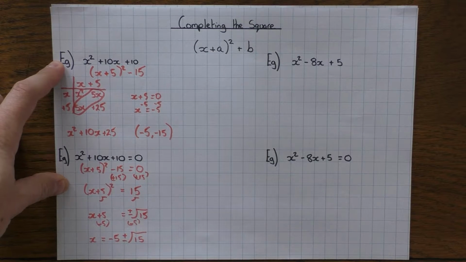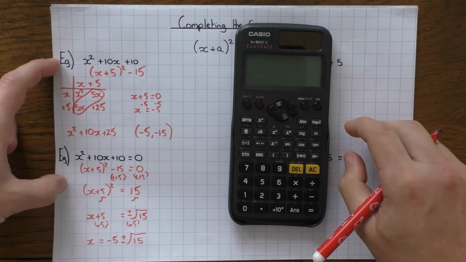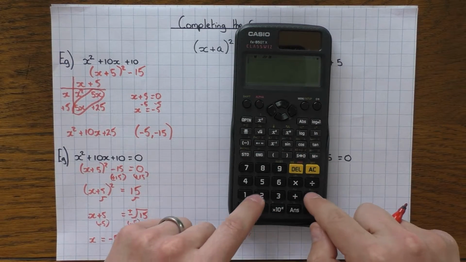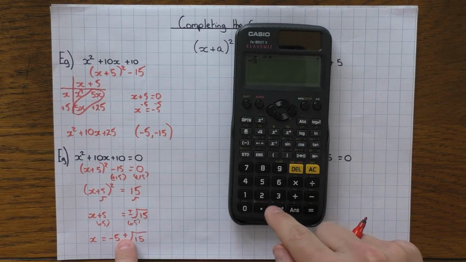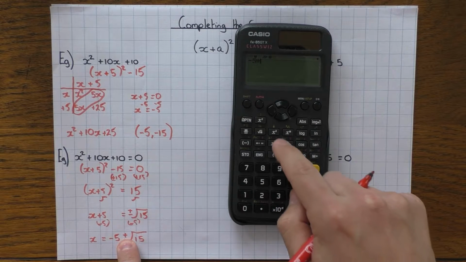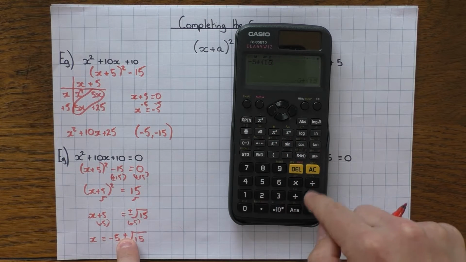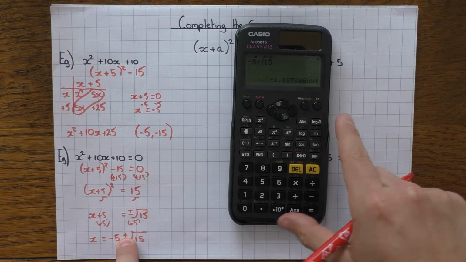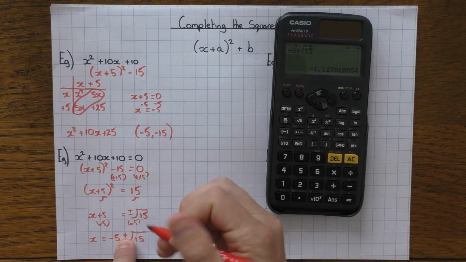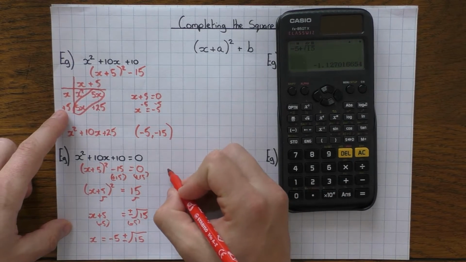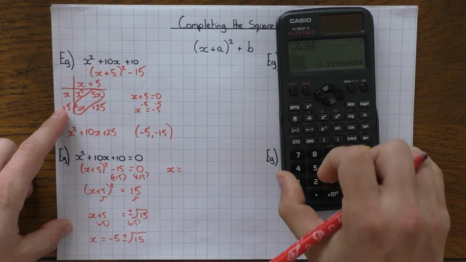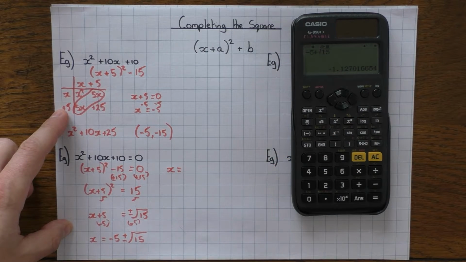And you will need your calculator. Mine's just over here to work these out. So minus 5, I'll do the plus first, plus the square root of 15. And obviously I'll come up here, press the SD button. I'm going to round mine to 2 decimal places. Obviously in the exam, it might ask you to round it to something different. Just read the question and obviously do that.